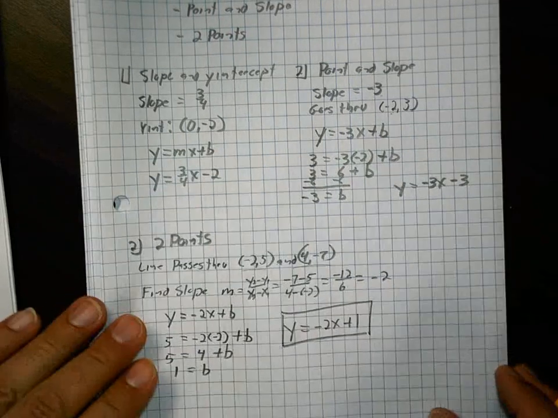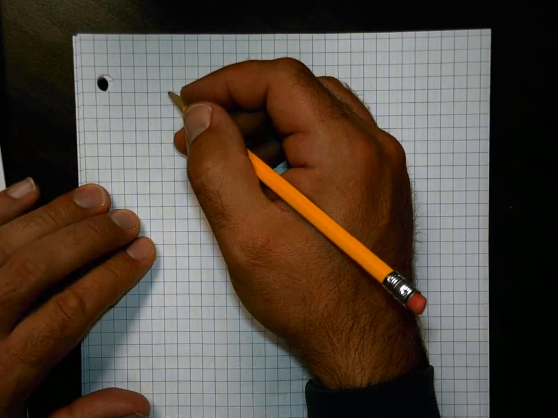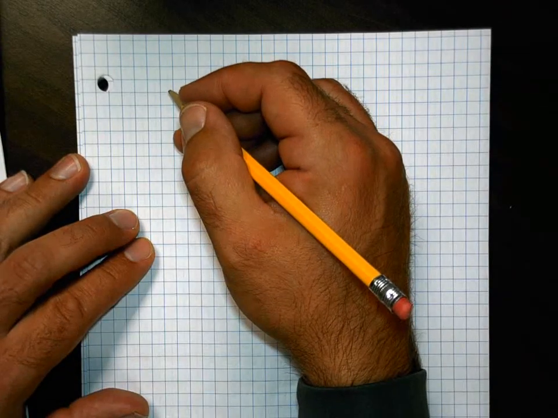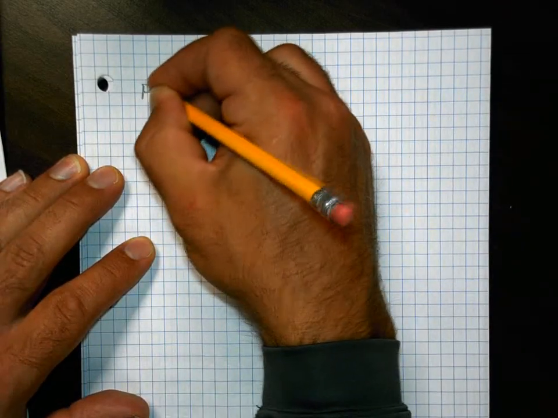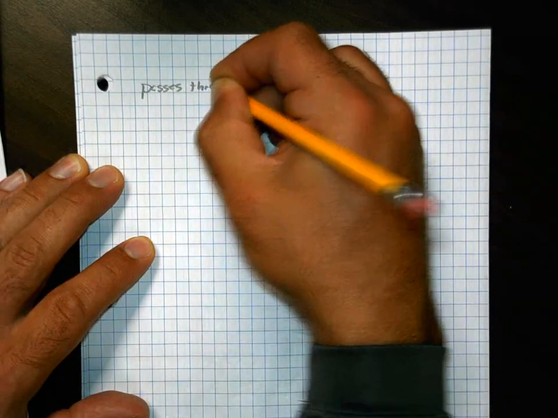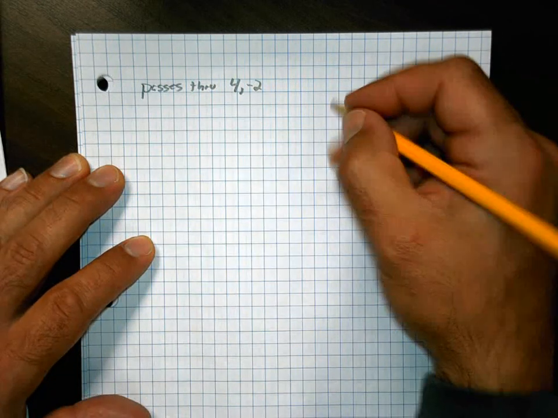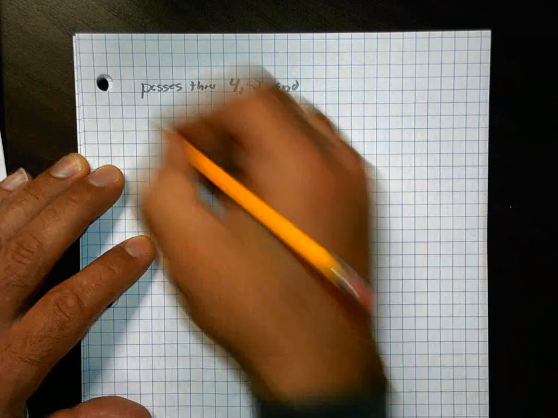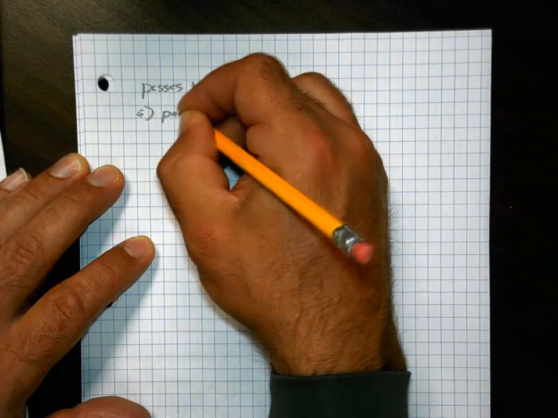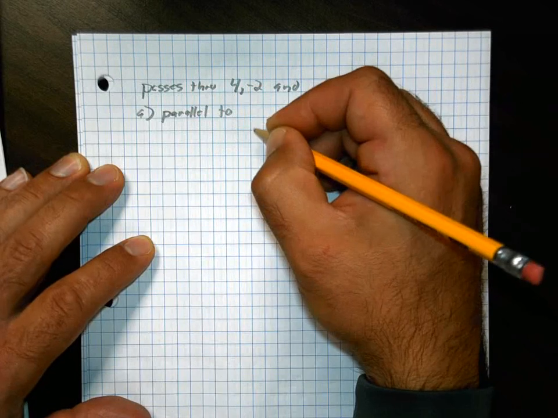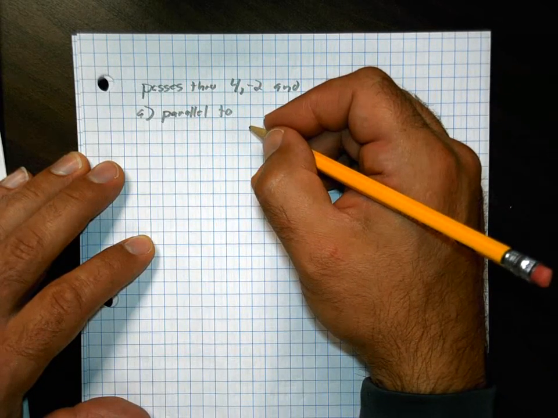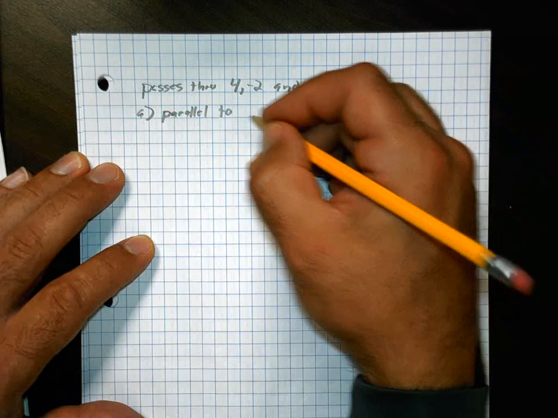Now, what if they throw a little curveball at you, like on guided practice number 5 on page 99. That one says, write an equation of a line that passes through (4, -2) and A, is parallel to y equals 3x minus 1.